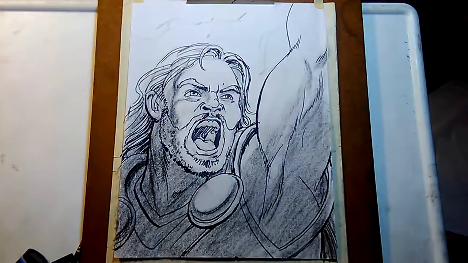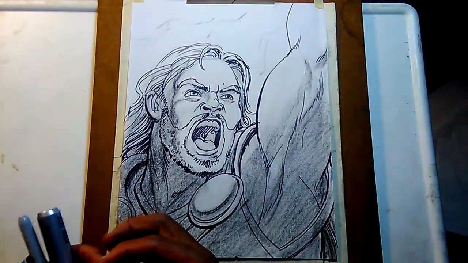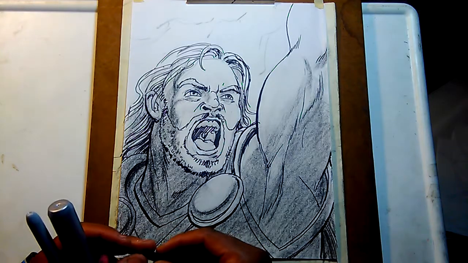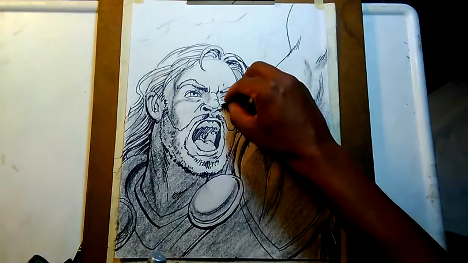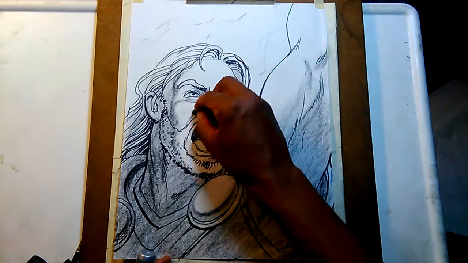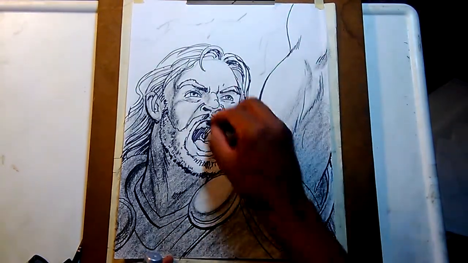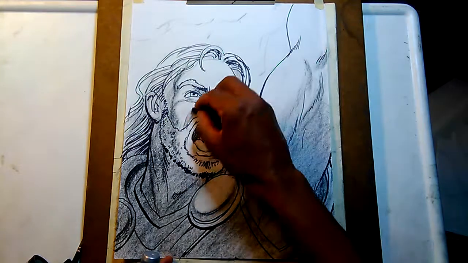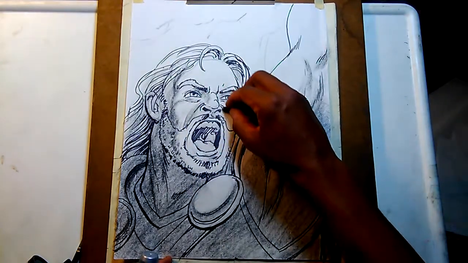These cheeks here, I'd like it if they went in a little bit more, went all the way down. Yeah, there we go. There we are. I was like, why doesn't this guy look mad enough?